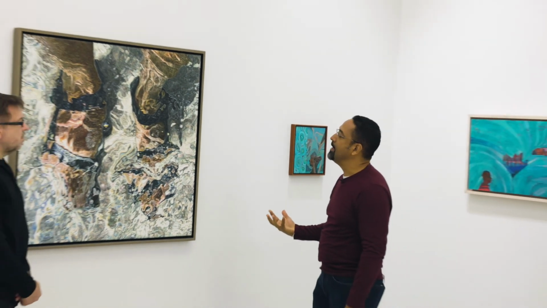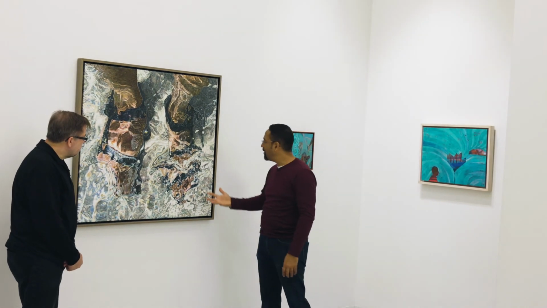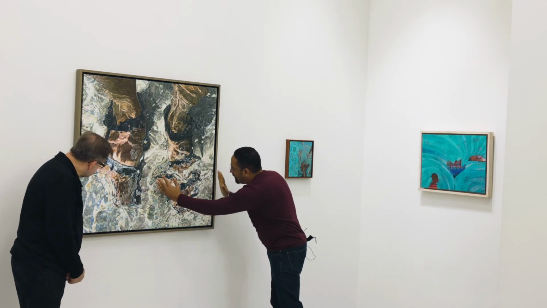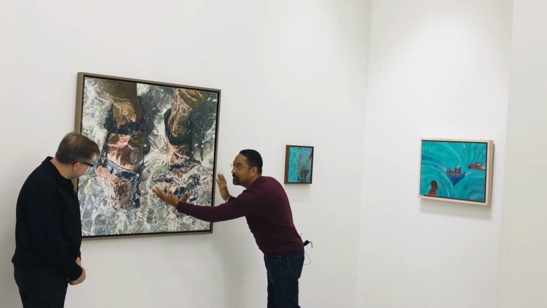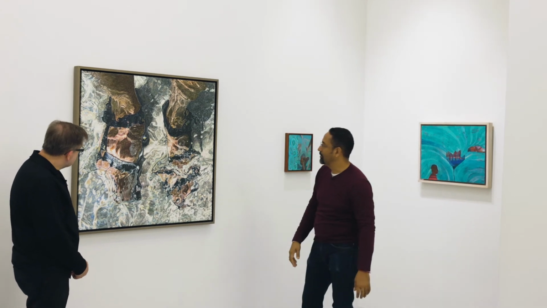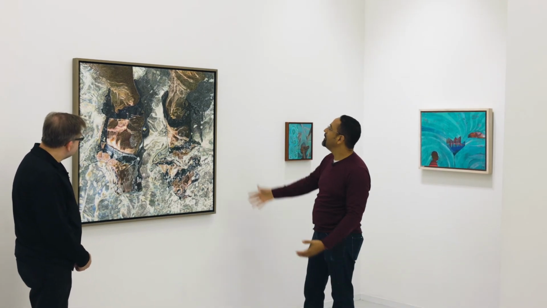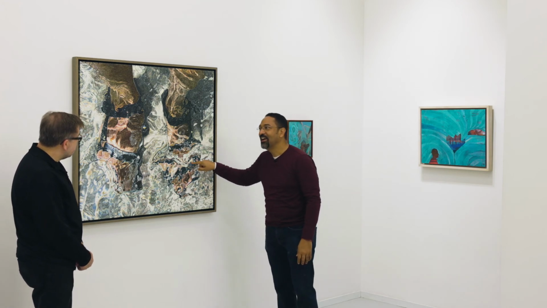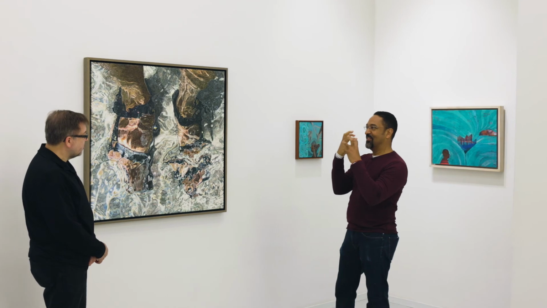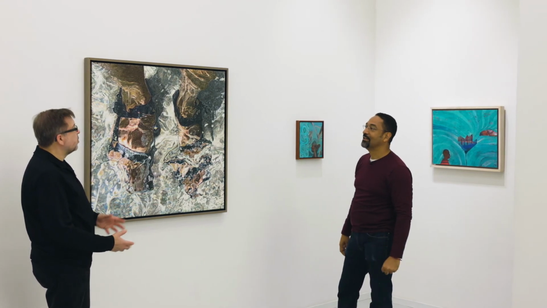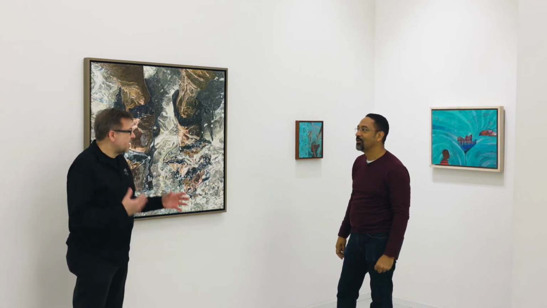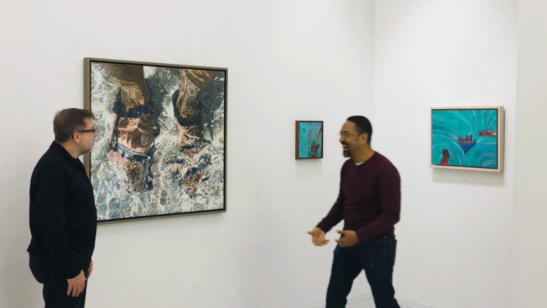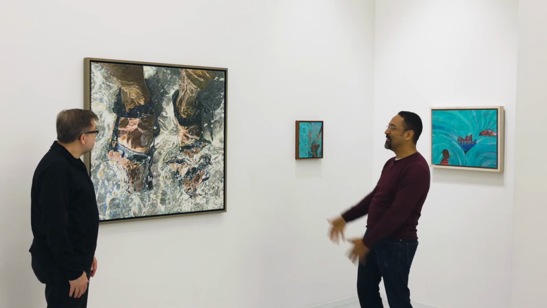Which when I look at it now, you can see that it's completely abstract. It could be anything. You can go into Seurat, and then it reminds me a little bit of the Chuck Close way of working. Yes, with the fragmentation. With the fragmentation, but it's almost like he's pixelating. But this was done naturally by nature, by the water and the sun.